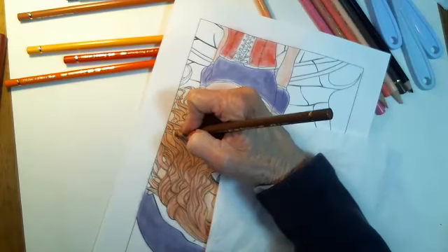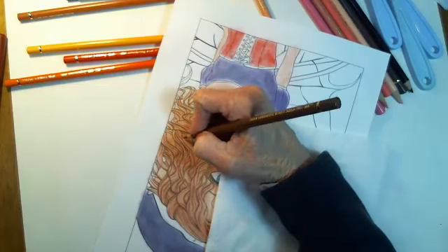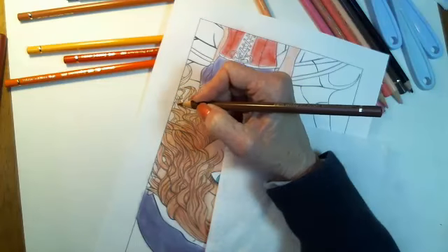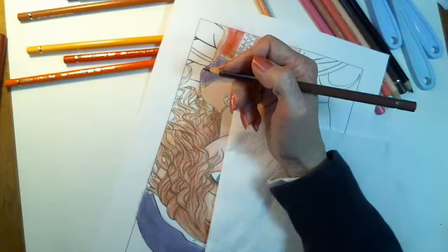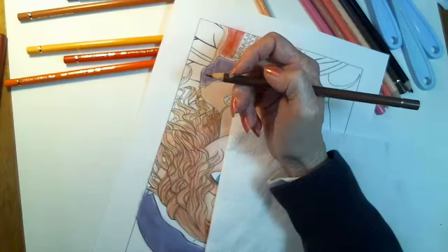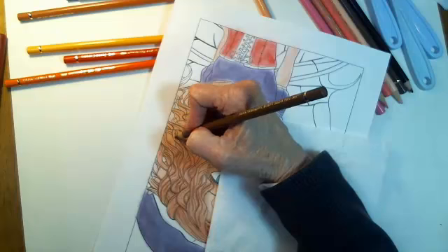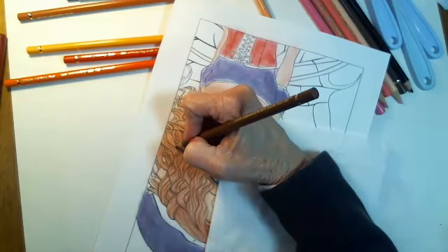And the problem I was having, Kathy, were you at Cass's last night when she did the Pan Pastel art and made it look so easy?